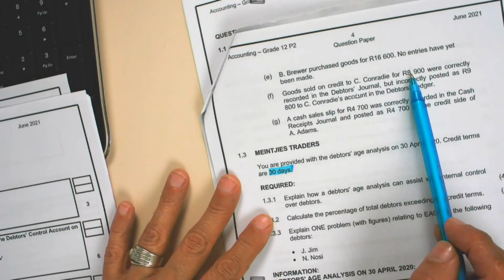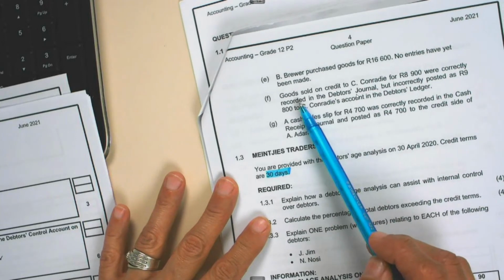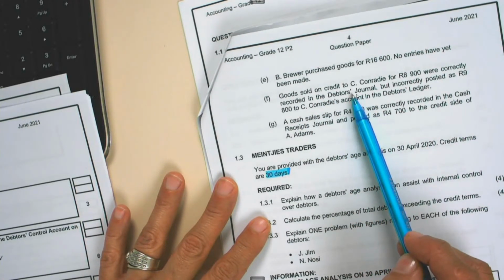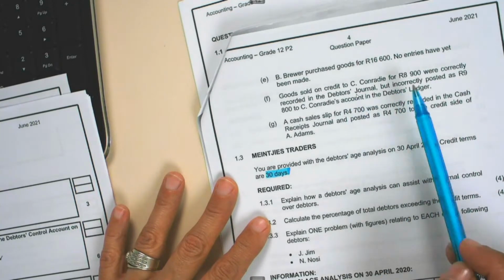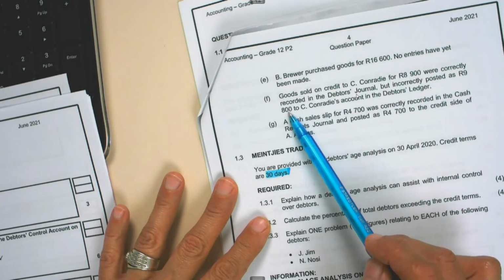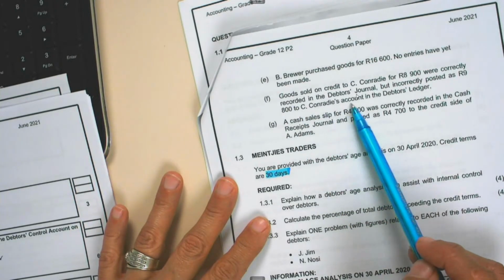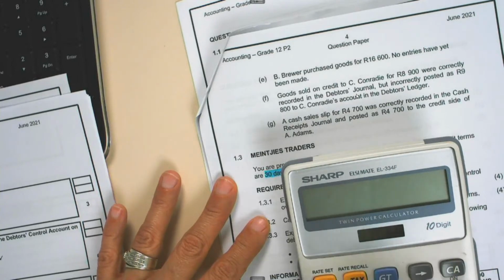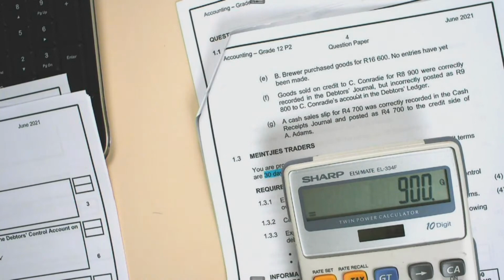Conradi for 8,900 were correctly recorded in the debtors journal. So our control account is correct, but incorrectly posted as 9,800 to C. Conradi's account in the debtors ledger. If you have two amounts, what's the first thing that you have to do? Calculate the difference. Let's do that. 9,800 minus 8,900 gives me 900.